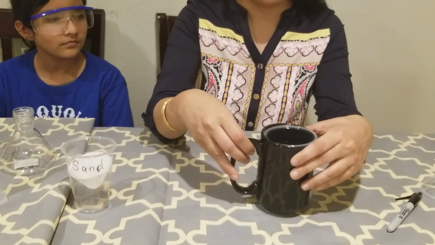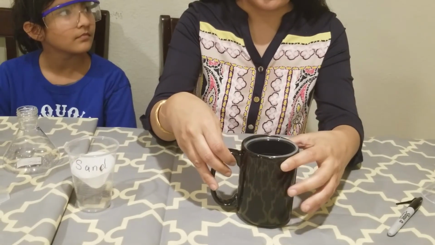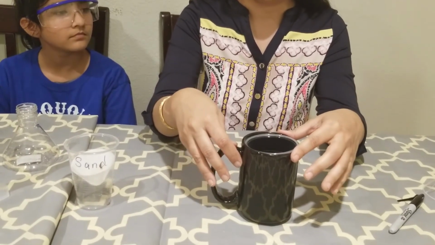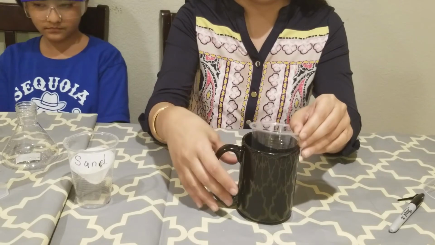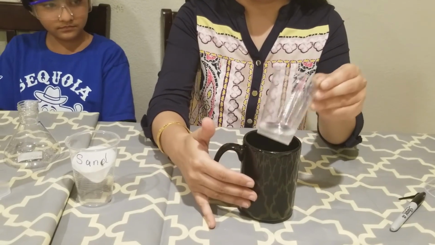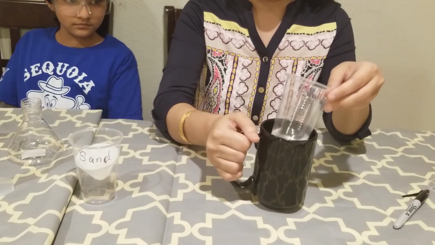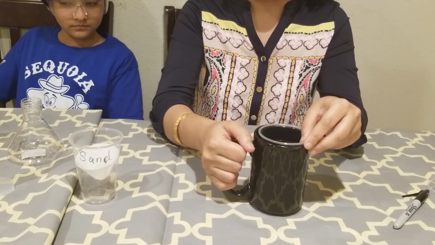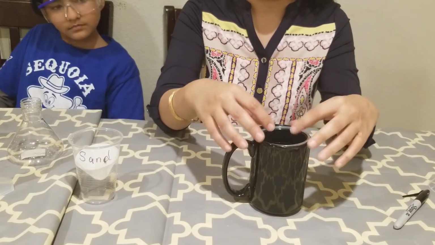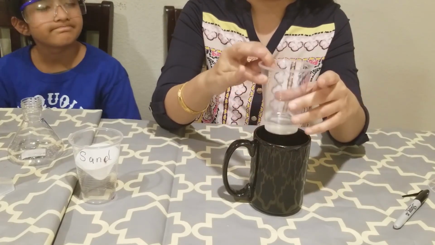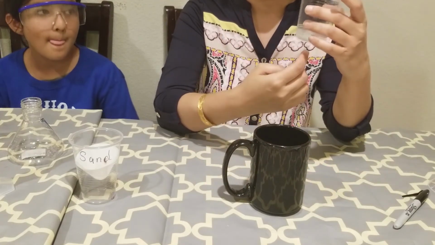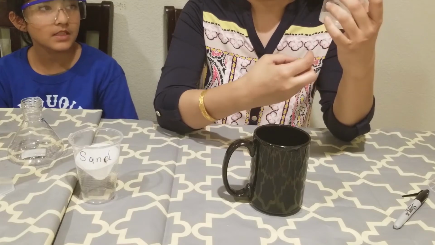You may have to do this heating cycle 3 to 4 times. When you see that the water in the cup is getting cooled down, then you remove it and heat this water again, and then put this cup again in here. After 4 to 5 cycles, you will see that all of this water will evaporate, and there will be just salt left inside this cup.